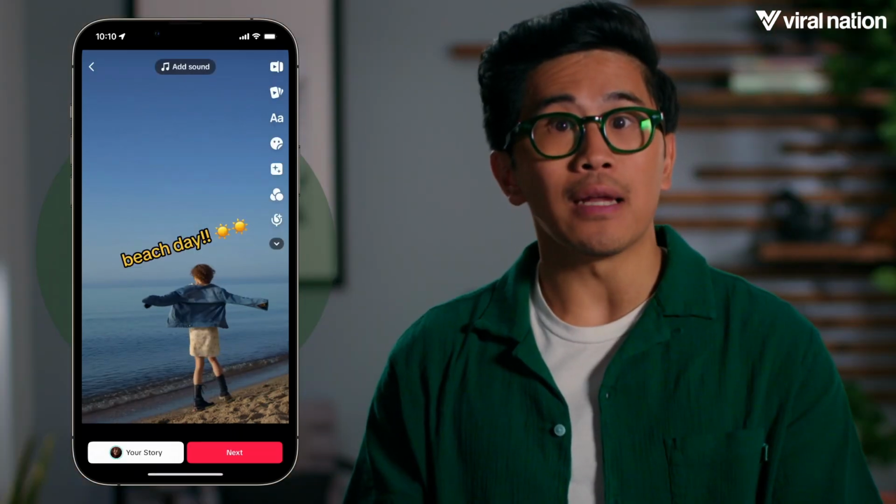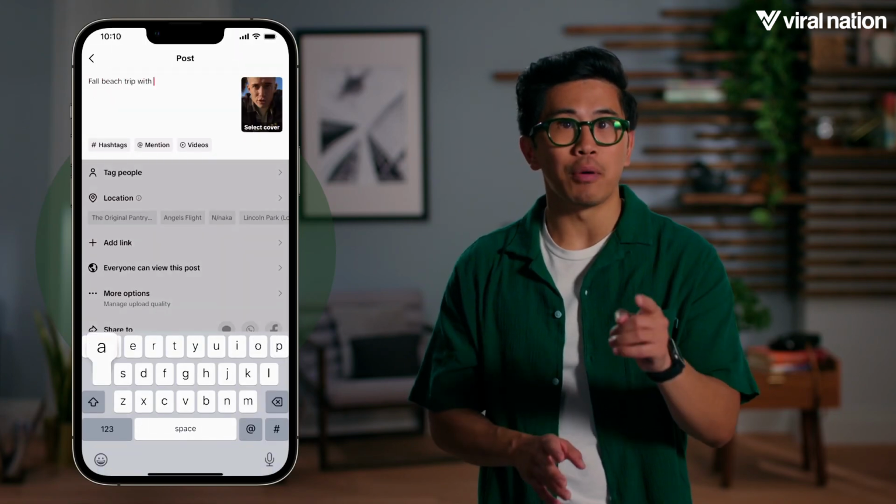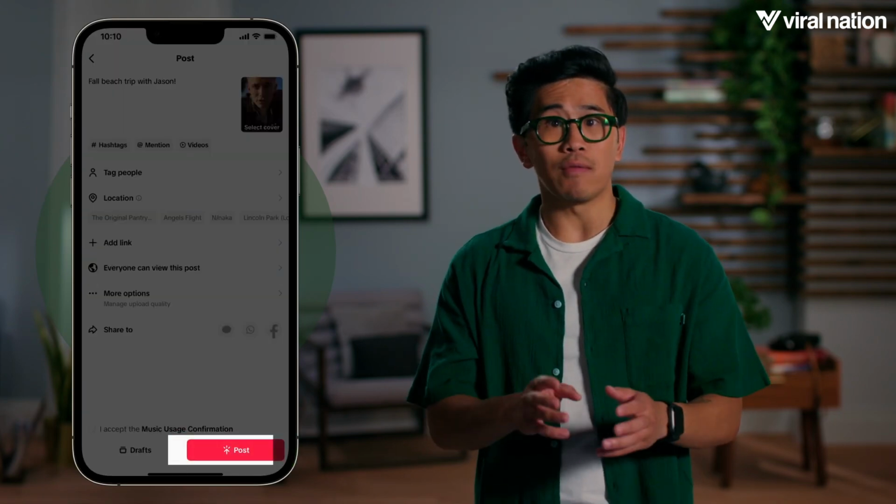Now once you're done editing, hit that next button. Type in a little description. Now you can post the video right away. Or you can save it to drafts if you want to spend more time with it before sending it out into the world. That's fine too.